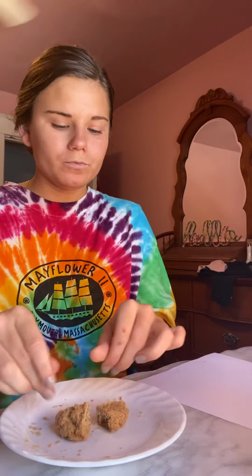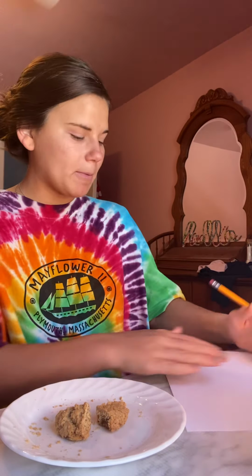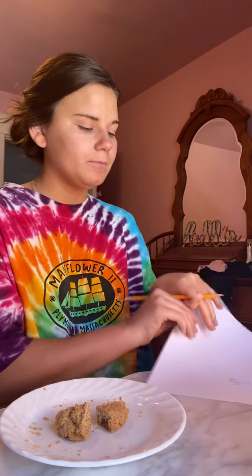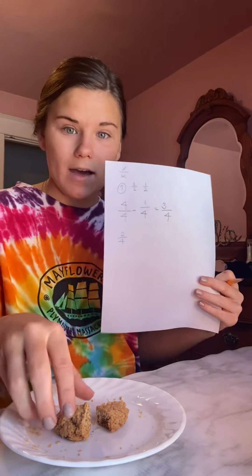All right, so now we're going to do addition. So we'll say that Mrs. Taylor had 2/4 of a cookie. Okay, so let's write that down on our paper. Mrs. Taylor had 2/4 of a cookie, which is the same as 1/2. And we're going to say that our classmate also had 2/4 of a cookie. This is the other 2/4 over here.